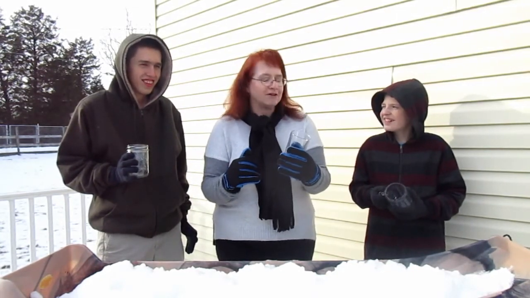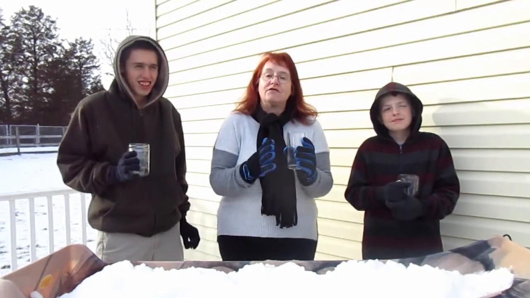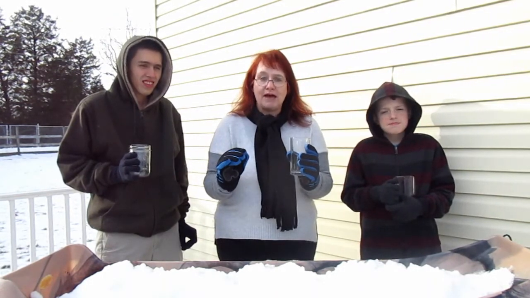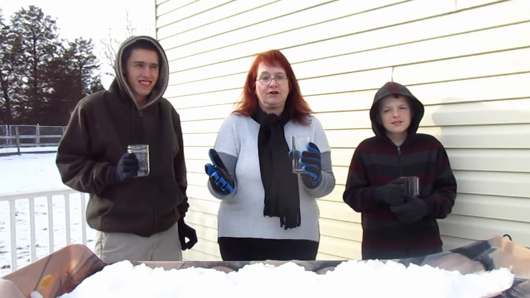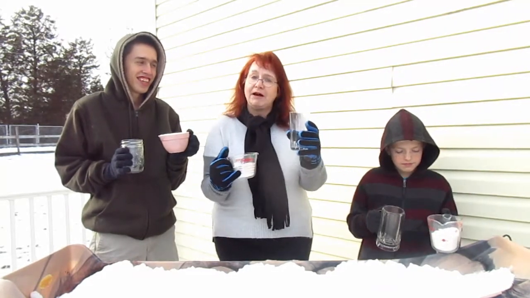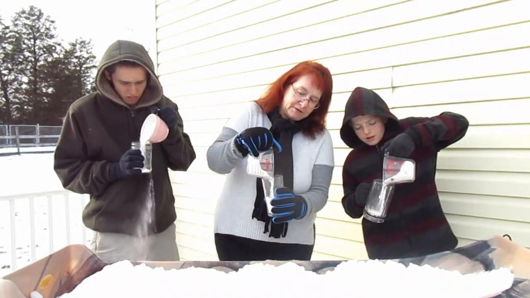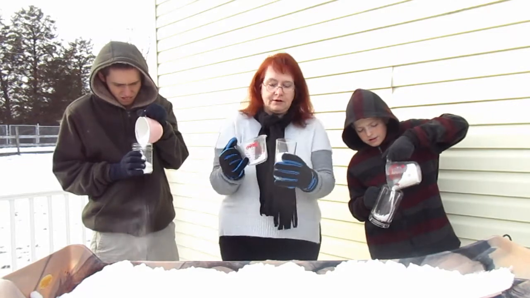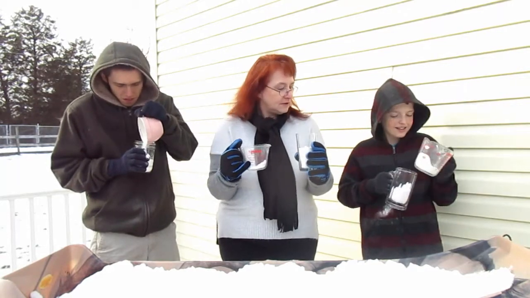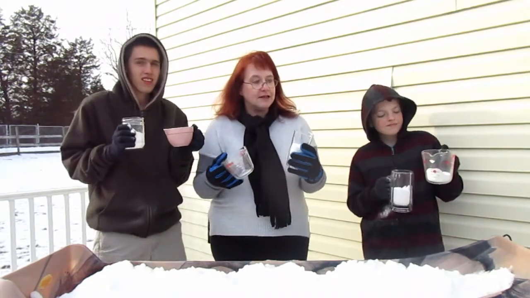First thing we're going to add to our containers is our base. Now remember, our base is baking soda, which is the solid matter. So we got our baking soda. What you want to do is fill your container up about halfway with the baking soda. So go ahead and just dump it in there. That looks good. And let's add a little bit more into yours. That looks good.